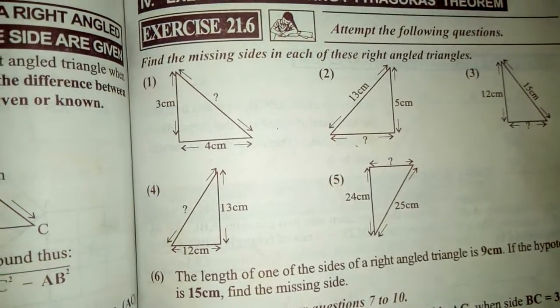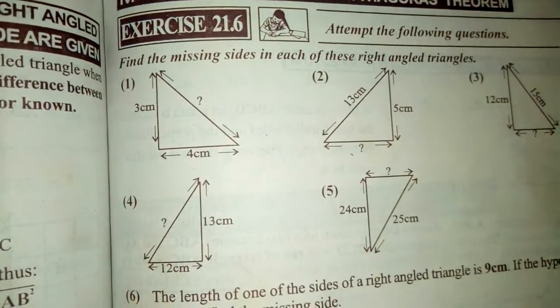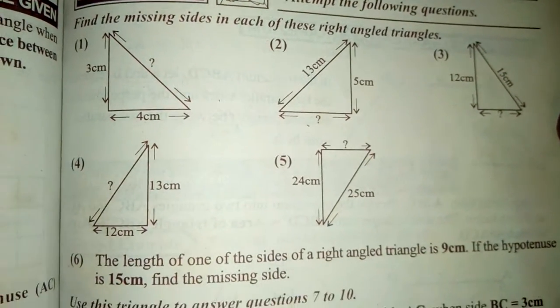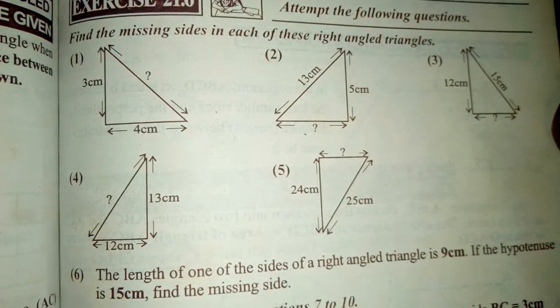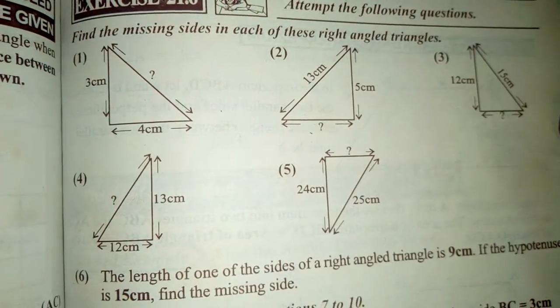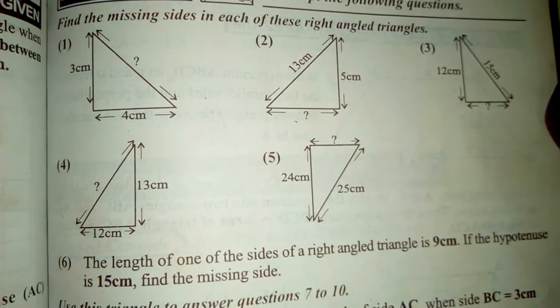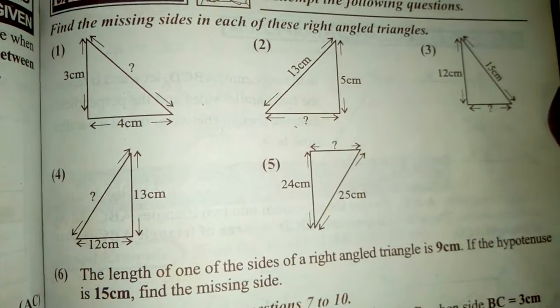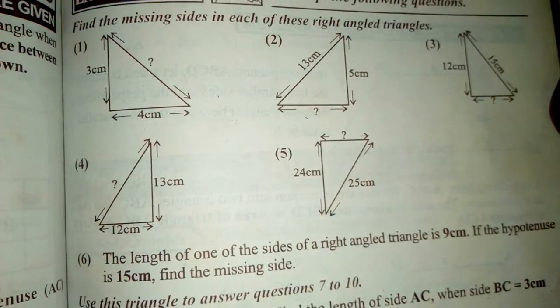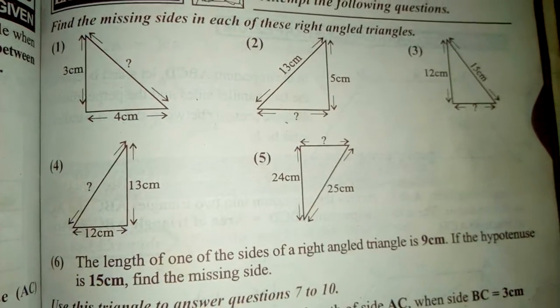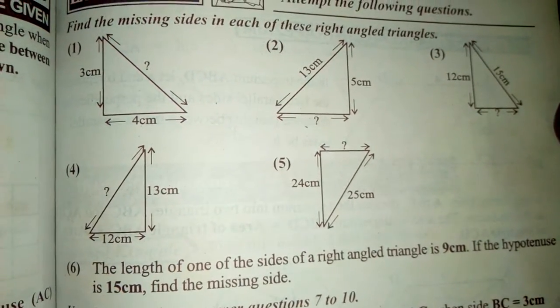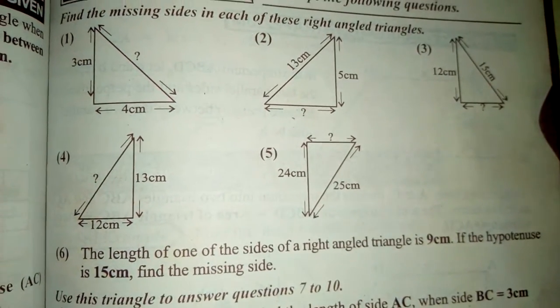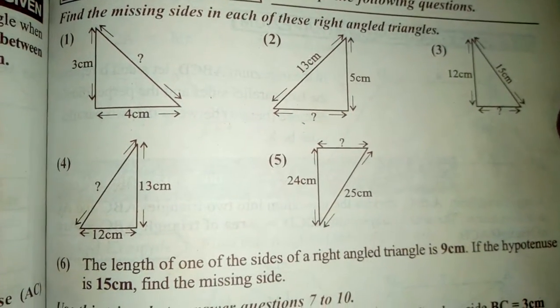This is your classwork. Find the missing sides in each of these right angle triangles. You are going to answer questions 1 to 3 as your classwork.